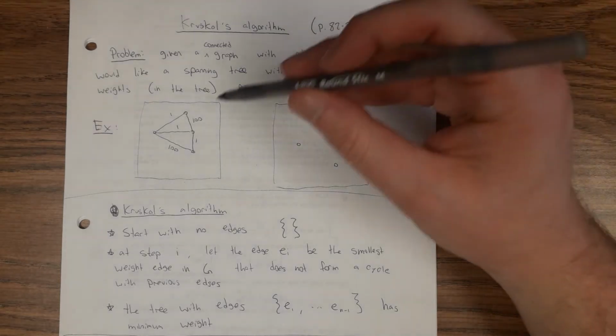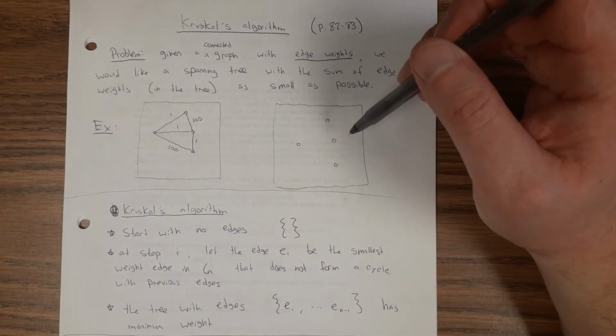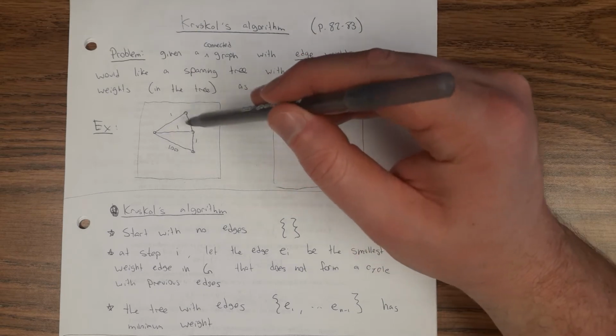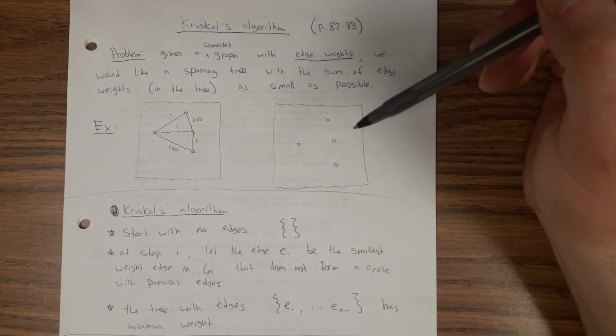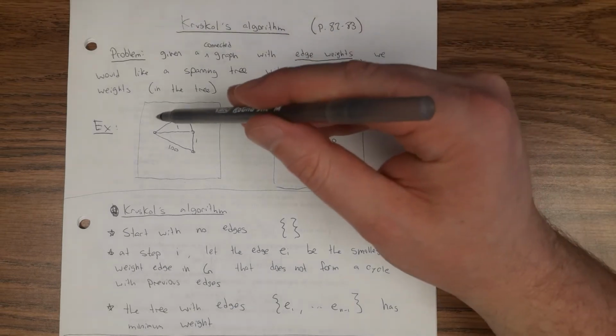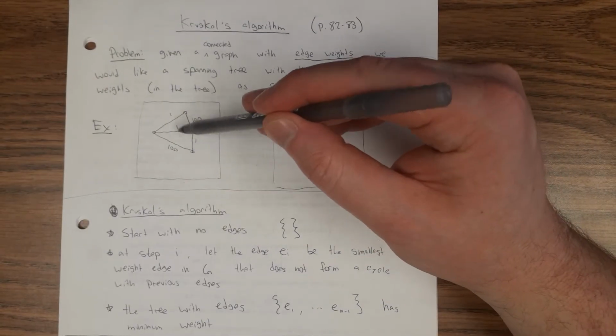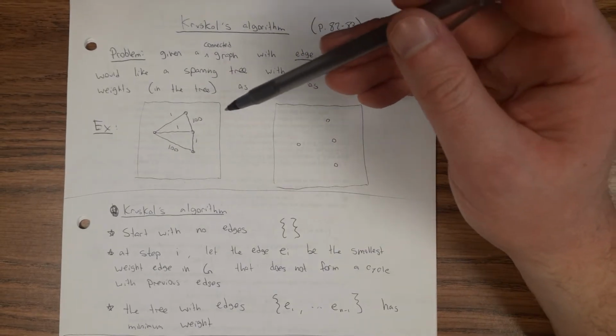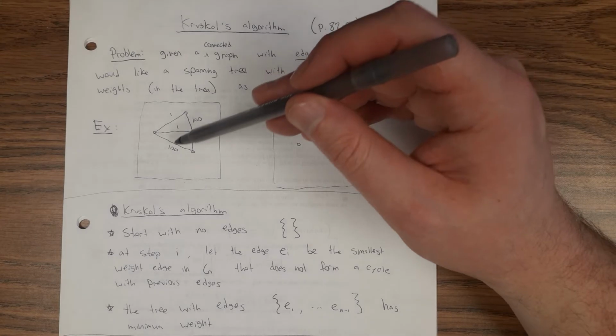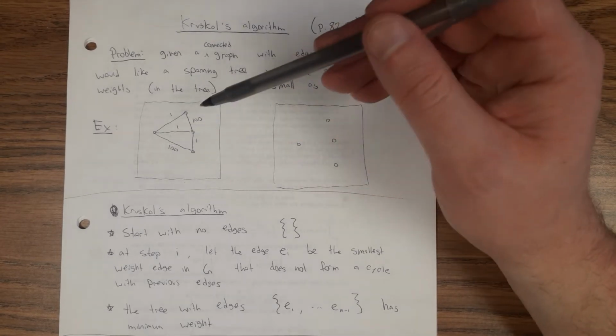So I drew a pretty easy example. This has some edges of weight 1 and then some edges of weight 100. And if I want to draw a spanning tree and I want the sum of the edge weights to be as small as possible, then maybe it would be a good idea to avoid these 100s.